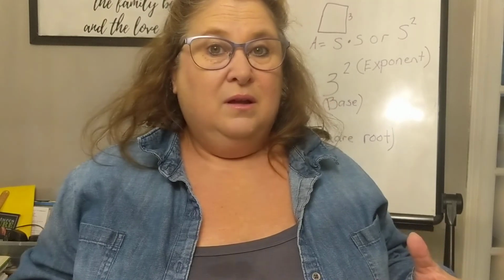Good morning, fifth grade math. So today, you've kind of had an introduction to squared numbers, like to find the area of a square. We say 3 times 3 or 3 squared, or 4 times 4 or 4 squared. So we're going to explain that a little bit more in detail today.